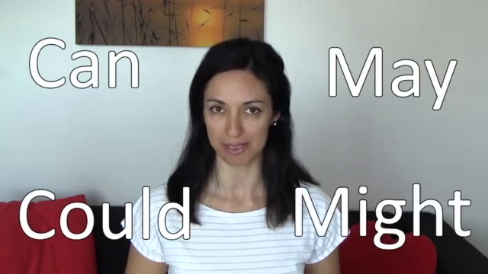Today we're going to look at 4 modal verbs: can, could, may, and might. We'll start by looking at their formulation briefly, and then we'll move on to their usage. As you know, each modal verb has one or several specific functions in the language, and therefore it's important that you know the usage very well. By the end of the lesson, you'll have some clear guidelines on how to use can, could, may, and might.